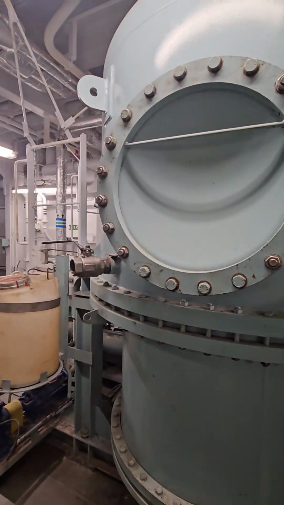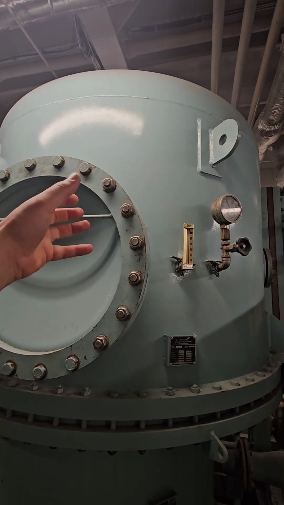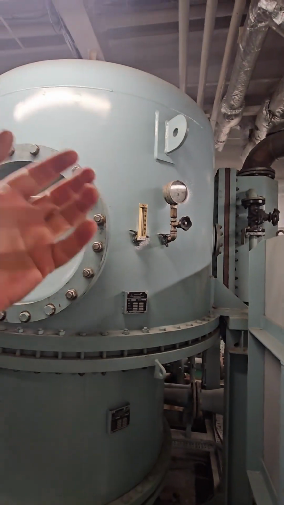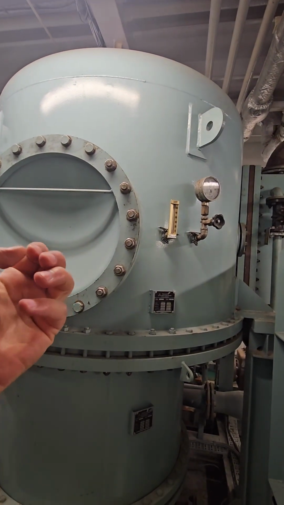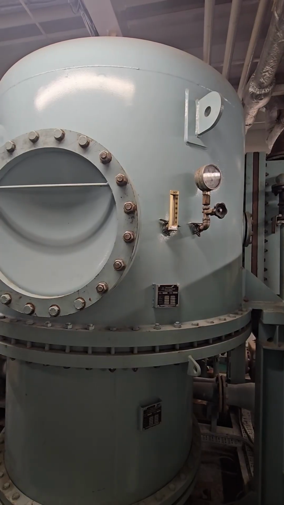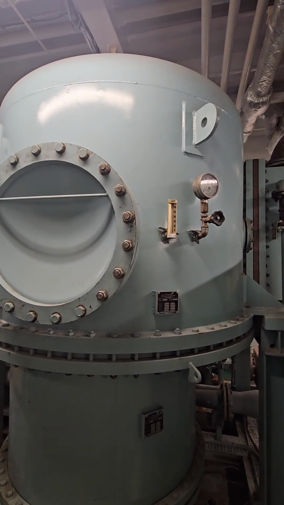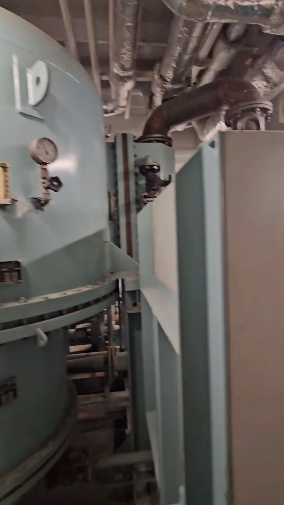Now, the role of the condenser. The hot vapor from the evaporator rises and enters the condenser section. Cold seawater flows through the condenser tubes or plates, absorbing heat from the vapor. This cools it below the dew point, turning the vapor back into pure distilled fresh water, which collects at the bottom. Now let's look at the seawater inlet pipe.